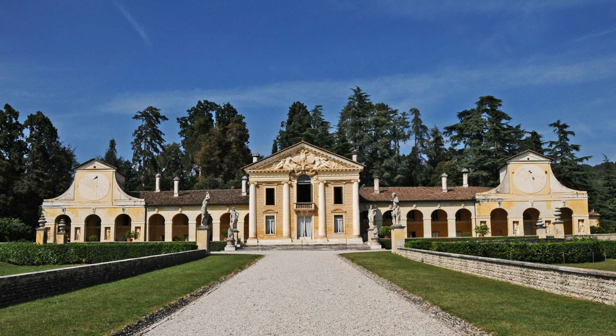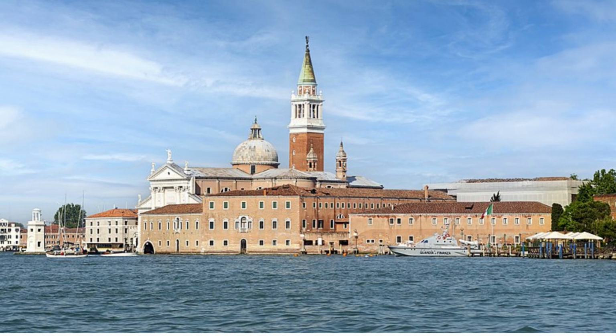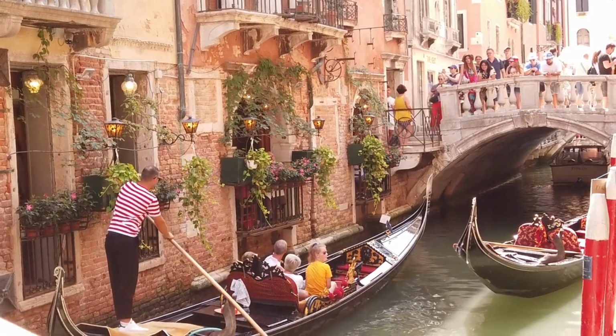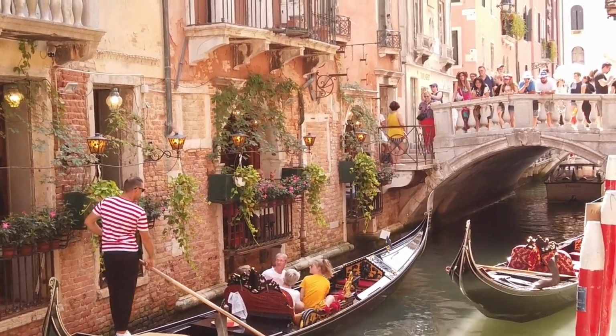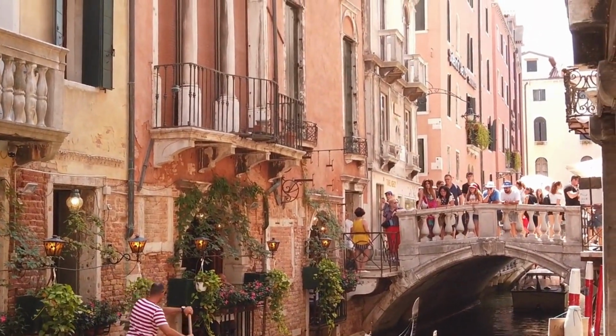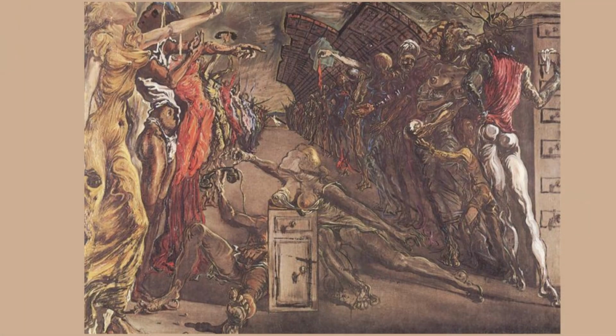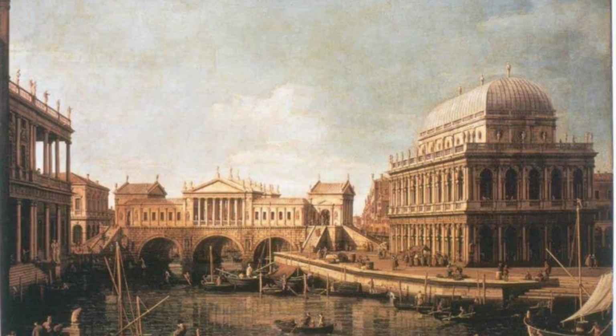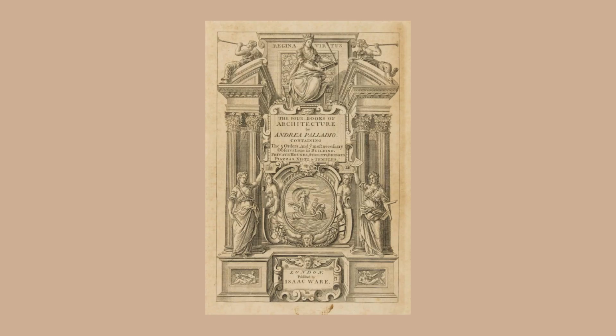Most of the villas and churches designed by Andrea Palladio follow the same style, and they're all around Venice and the Veneto region. Palladio recorded his ideologies and published his work in the form of a four-volume book that's called the Four Books of Architecture.